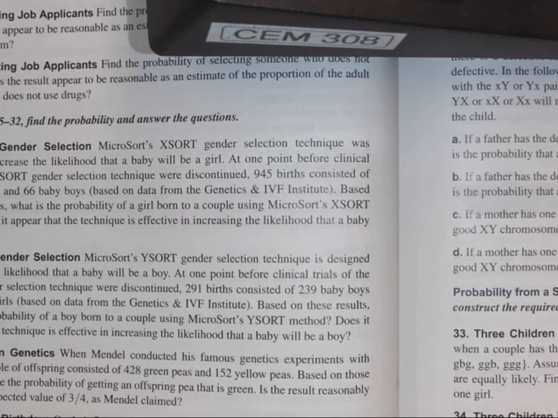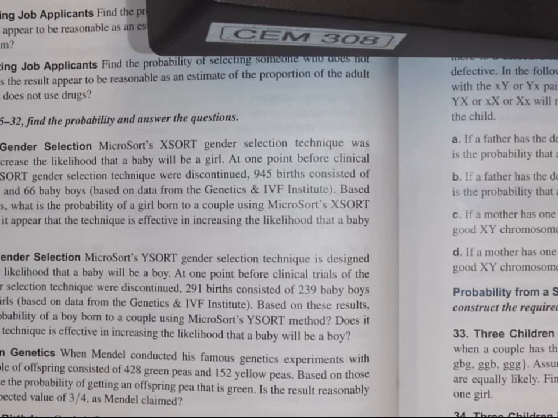All right, so X sort, gender selection. Michael Sart's X sort gender selection technique was designed to increase the likelihood that a baby will be a girl. Man, I'm not reading well today. At one point before clinical trials of the X sort gender selection technique were discontinued?